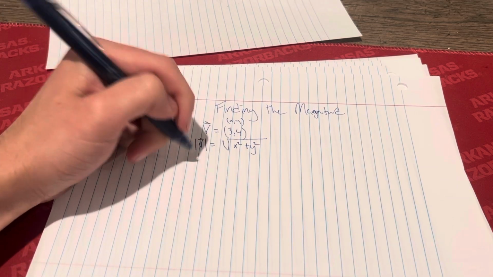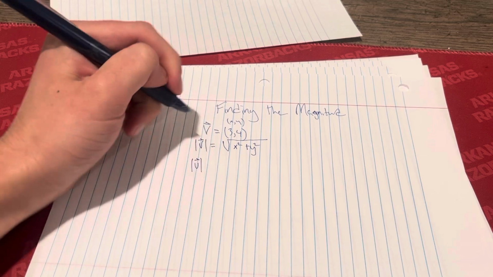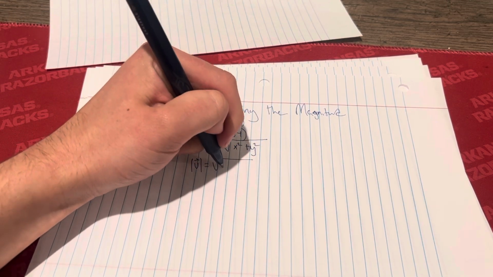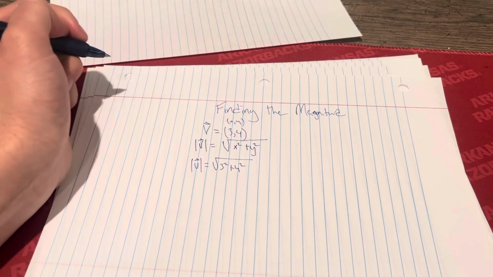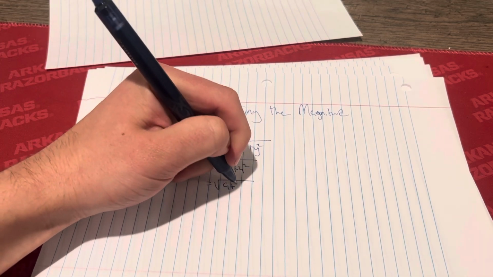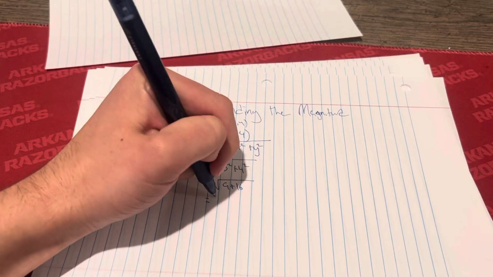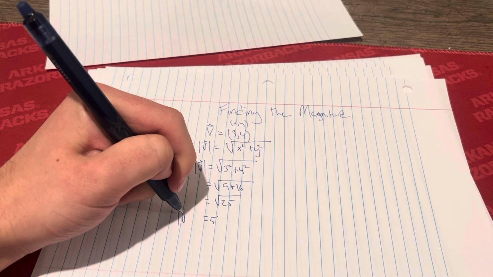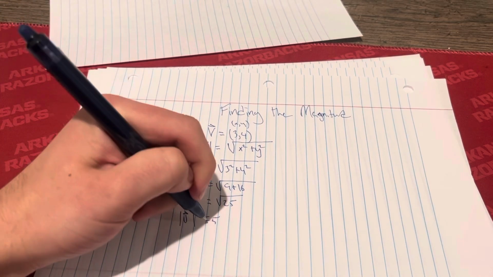Now that we have our equation, we can find the absolute value of a vector, the magnitude, which is the square root of 3 squared plus 4 squared, which is then equal to 9 plus 16, which is equal to 25, which is equal to 5. So the magnitude of vector V is 5.